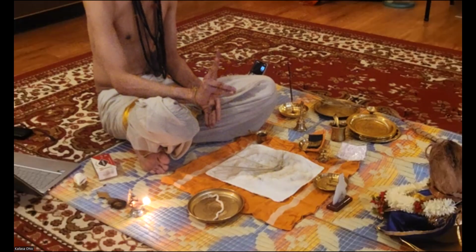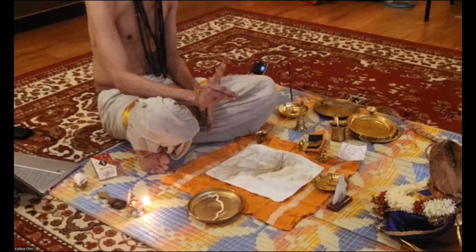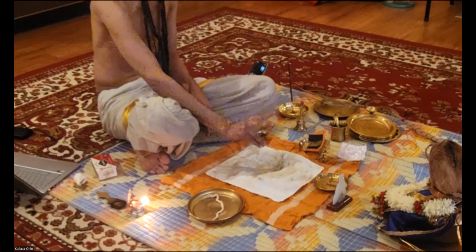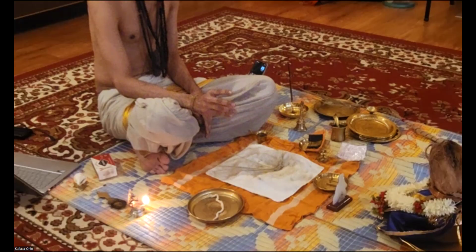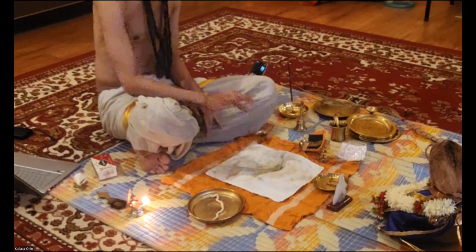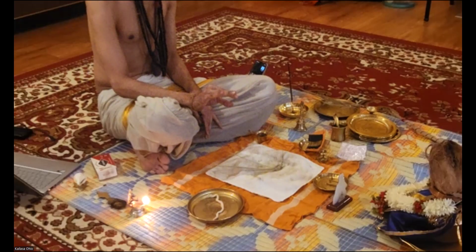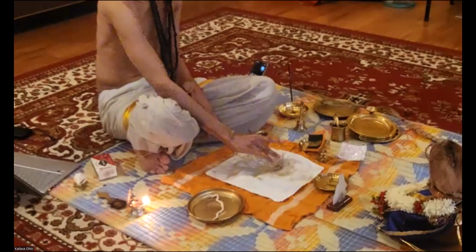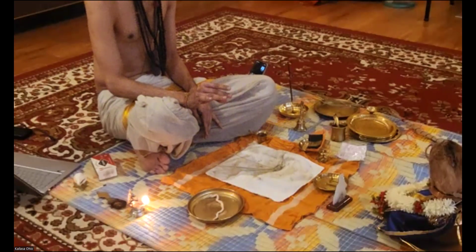Little finger, ring finger. Yes, this is the prana mudra. Om prana yes swaha. Next, with the index finger, middle finger, and thumb joined together, apana yes swaha. Next, with the middle finger, ring finger, and thumb joined together, vyanaya swaha. Sorry, prana swaha, apana swaha, vyanaya swaha. Yes, that is correct.